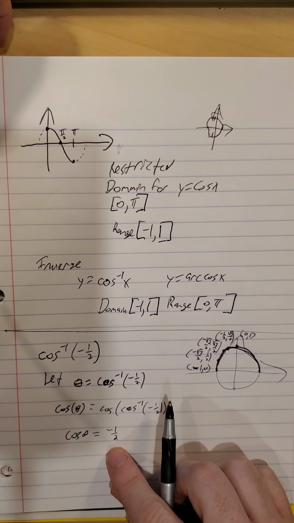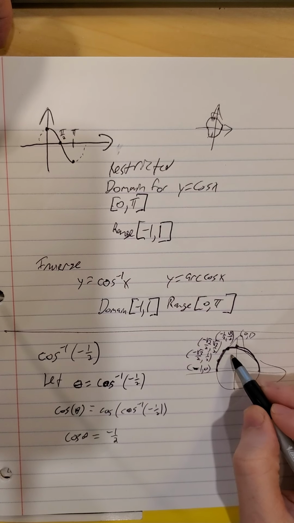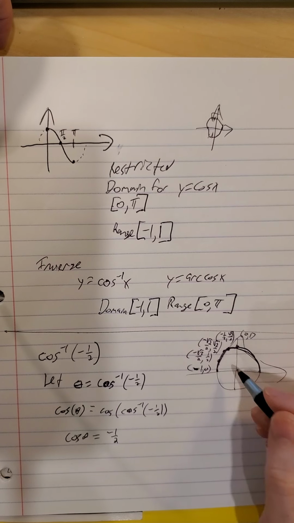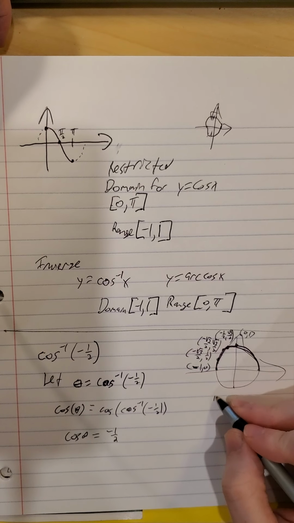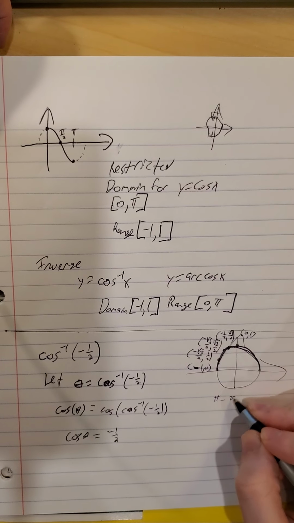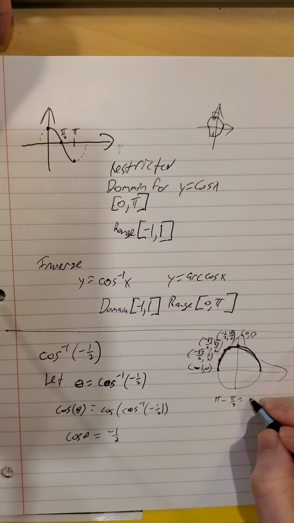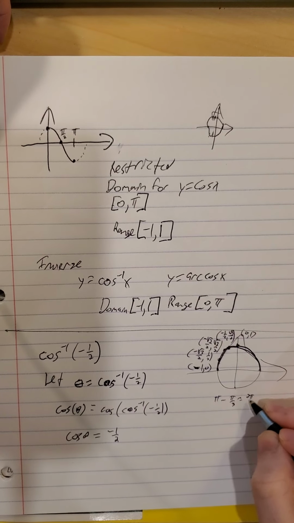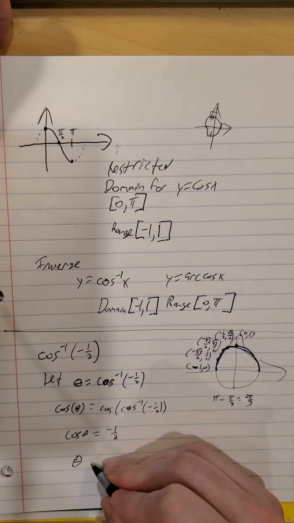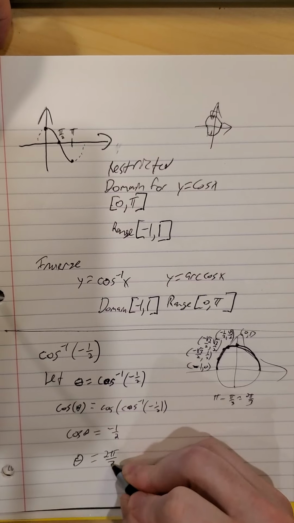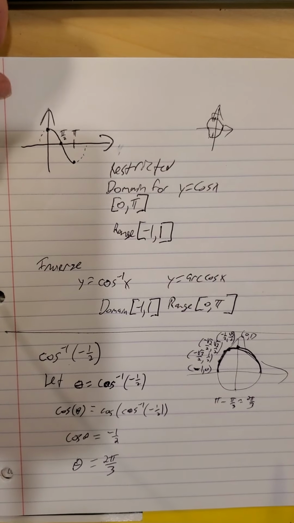So our cosine is the -1/2, so that's this guy up here, the equivalent of the 60 degrees, but on this side of it. So I want pi minus 60 degrees. So that's 3 pi over 3 minus 1 pi over 3, so that is 2 pi over 3. So that is our angle. Theta is 2 pi over 3. So that's the arc cosine of -1/2.